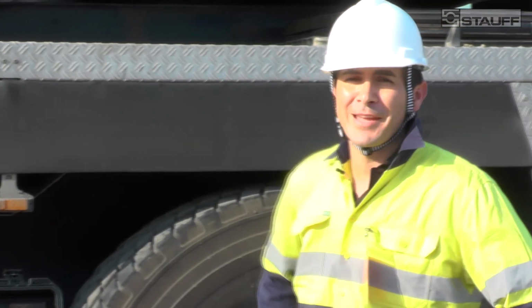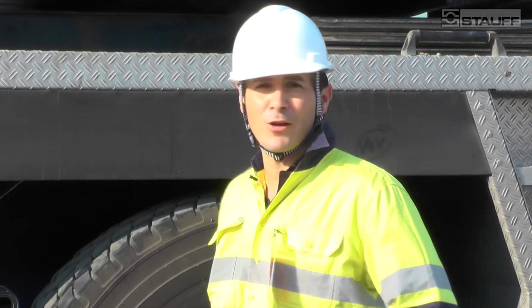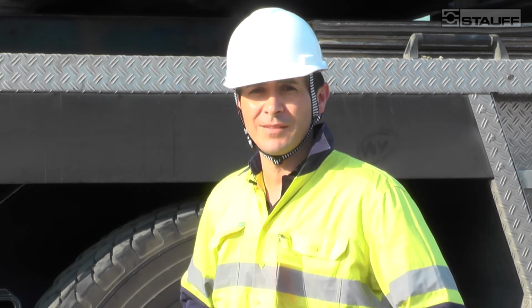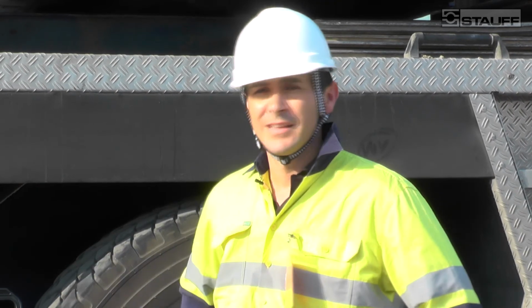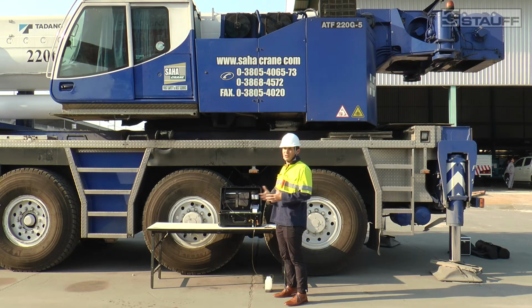So the Stauff particle counter is actually very easy to use. You can use it in the workshop for previously sampled media. You can use it in the field. It very quickly provides you with the ISO cleanliness levels and the moisture content of the oil.